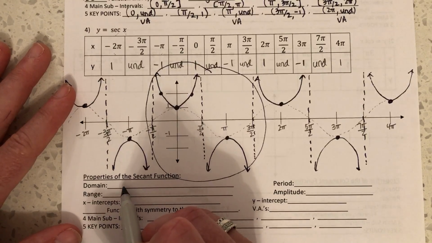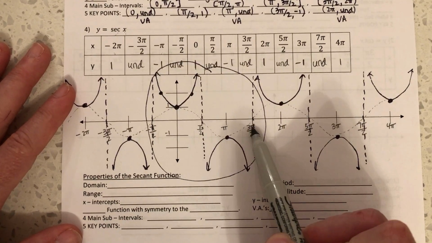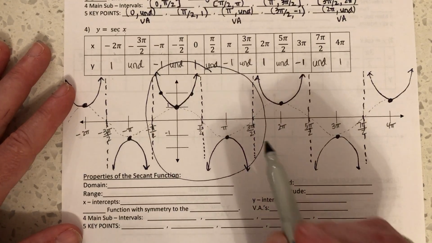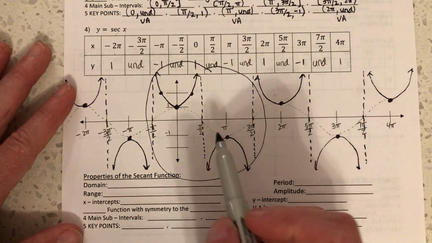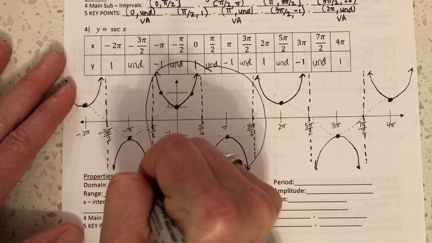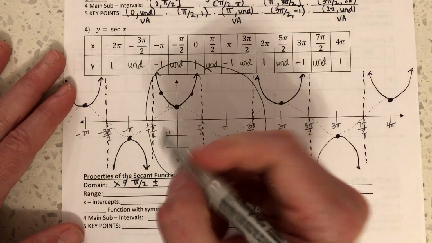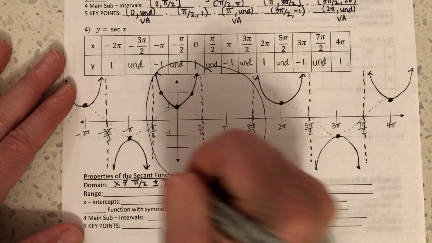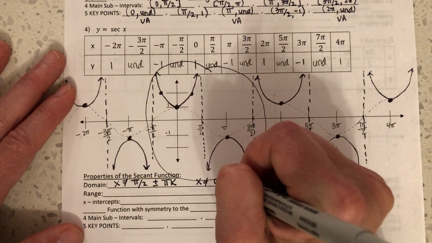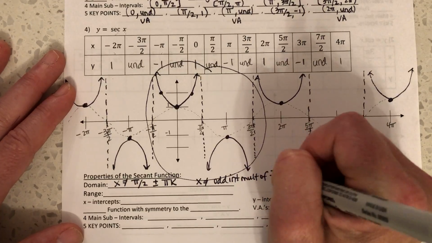All right, so his domain. Guys, he's got lots of bad angles, right? X can't be pi over 2, 3 pi over 2, 5 pi over 2, 7 pi over 2, -pi over 2. Odd integer multiples of pi over 2. So the first bad guy is pi over 2. And then plus or minus, every bad angle is pi radians away from him. So pi times k rotations. So X cannot be odd integer multiples of pi over 2.